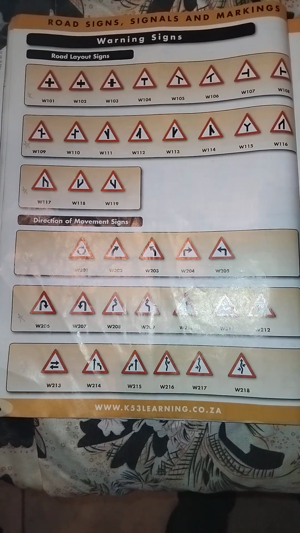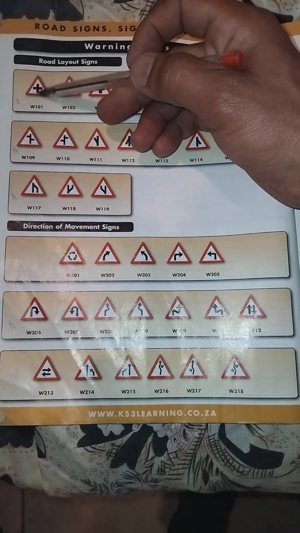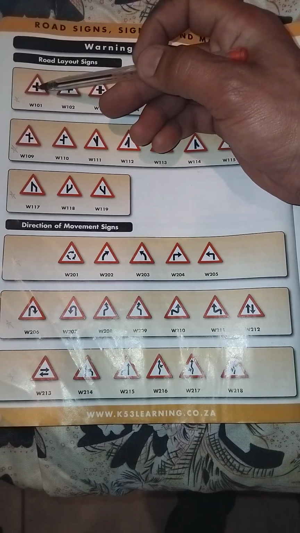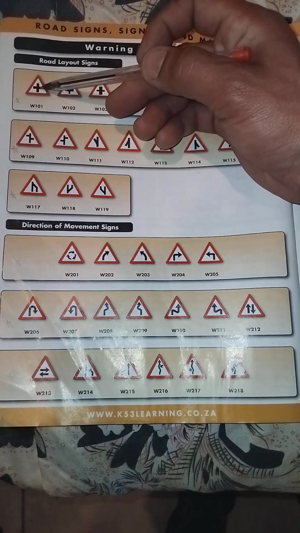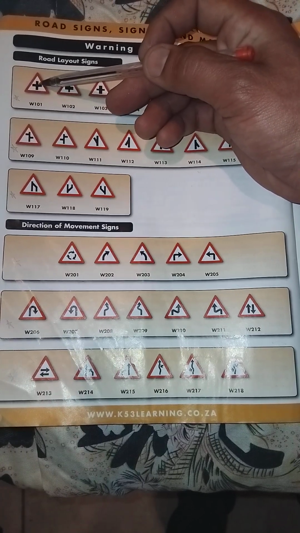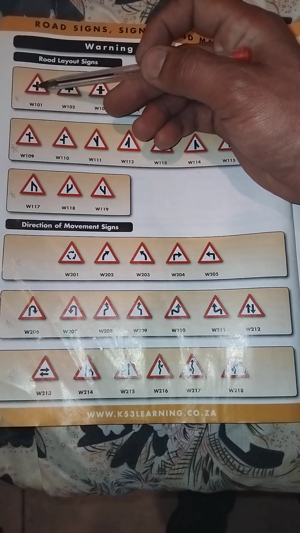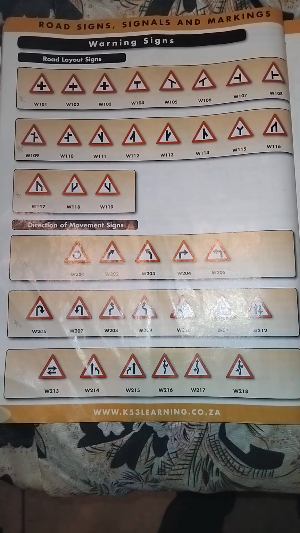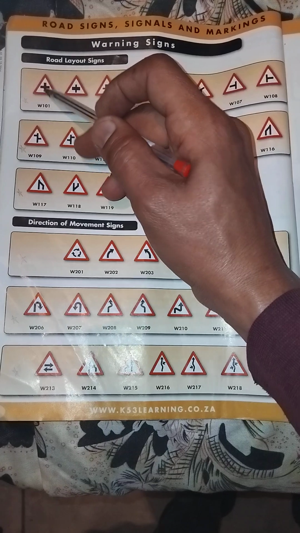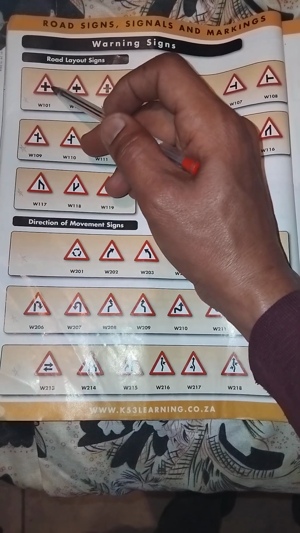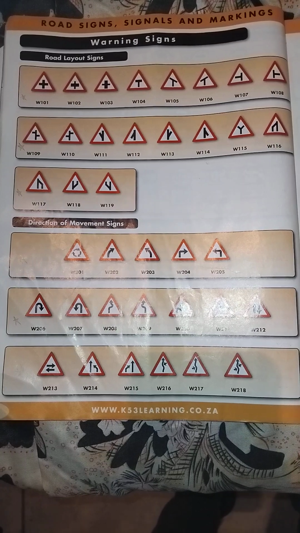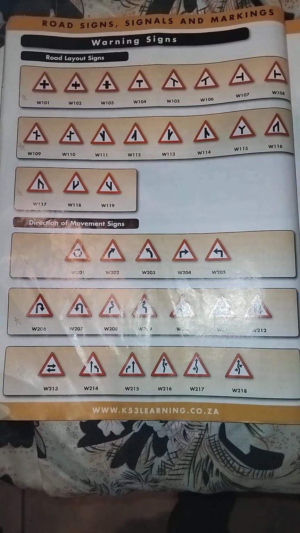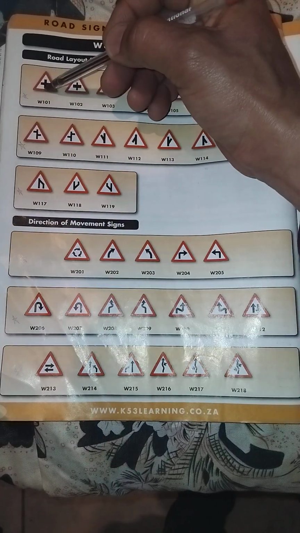But for example, if it was a one-way, and if you came from the bottom, then you're only allowed to move straight or turn left. And if you came from your right, then you're only allowed to go straight or turn right. You're not allowed to turn left. And in this case as well, you're only allowed to go straight or turn left, but you're not allowed to go right, if it was a one-way traffic crossroad.